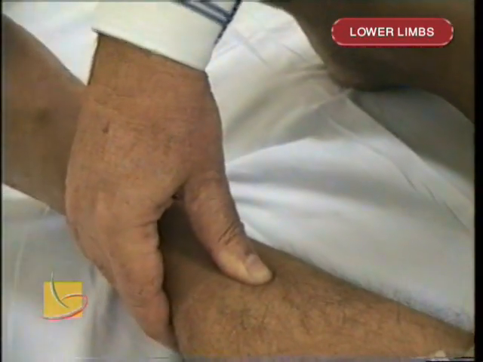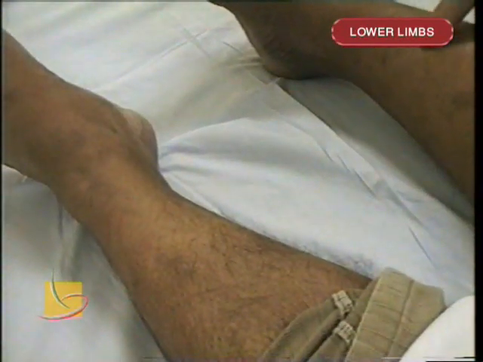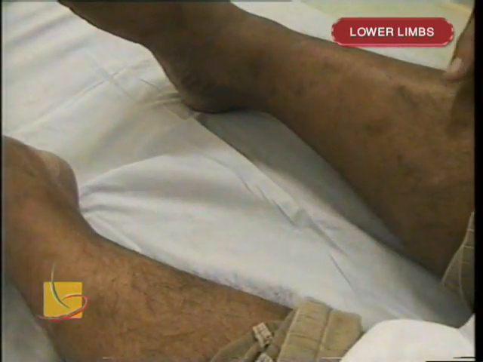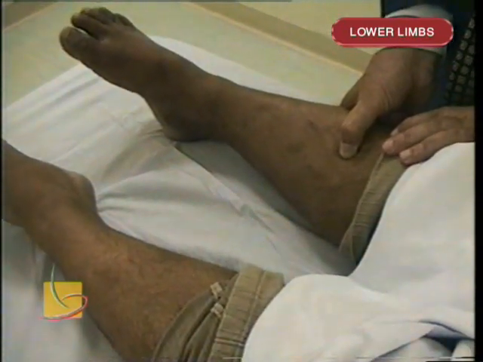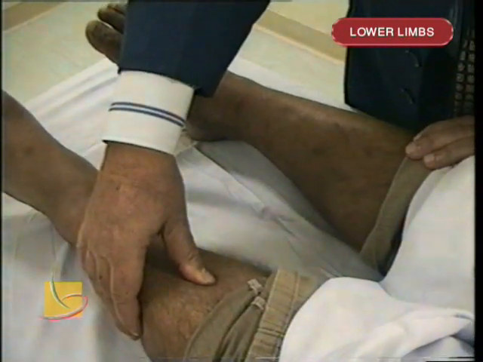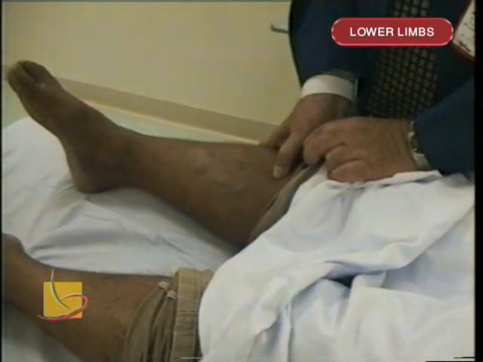Then we examine the other side to see if it is unilateral or bilateral. Pitting edema. It is bilateral, but it is more in the right leg than the left leg. Then we go higher in the leg. Again, it is still there. And also here, but more in the right side. And we screen upward until no more pitting edema. And here, there is no more pitting edema.